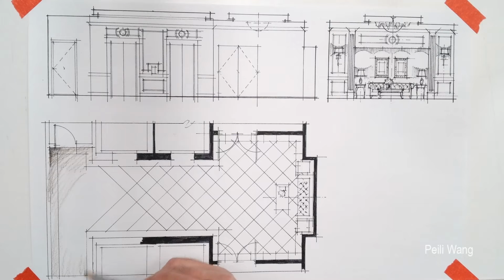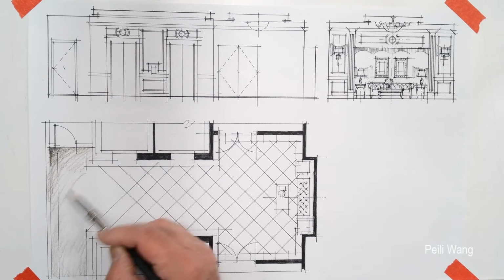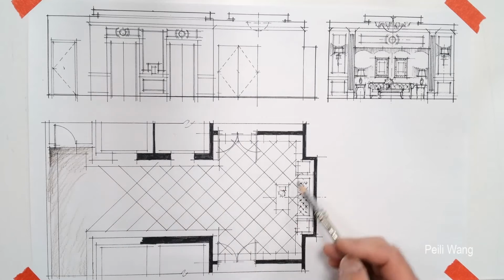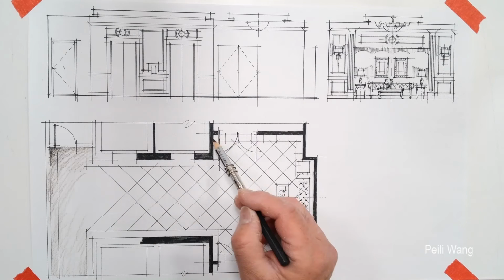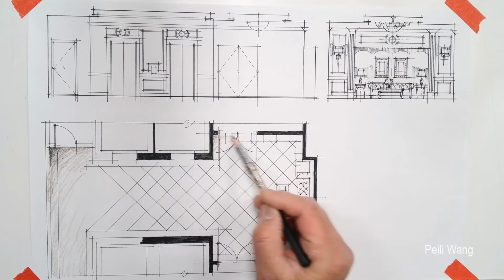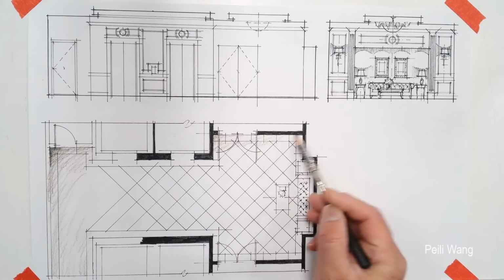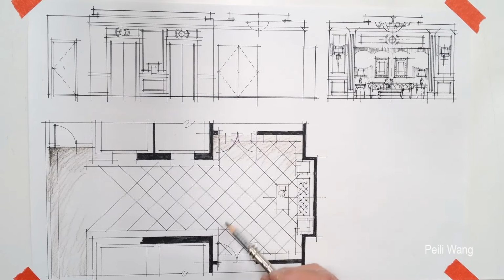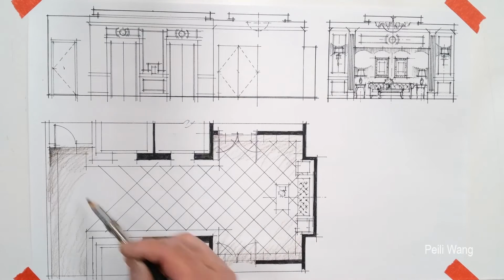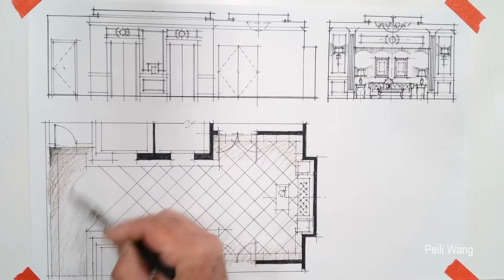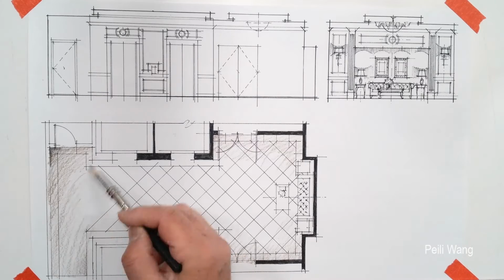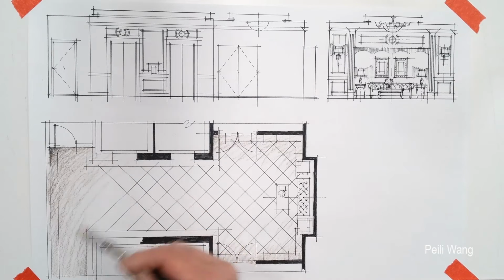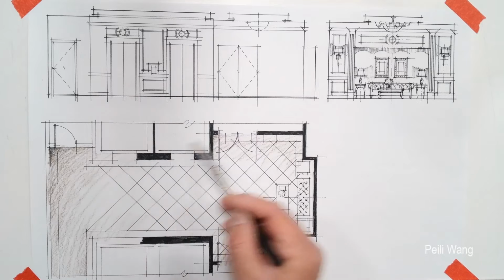For this part, I've tried to make a light color. You can use a marker or a pencil to apply it. So this is the overall value.